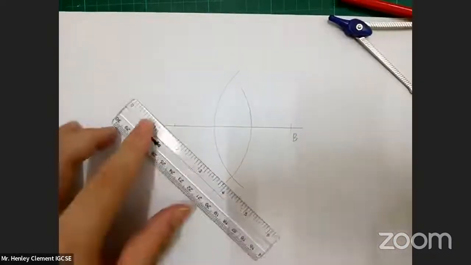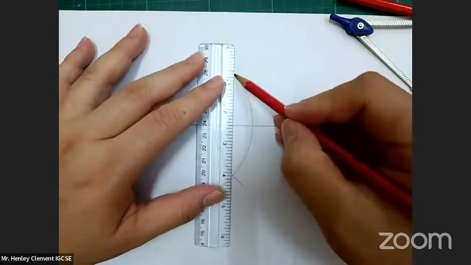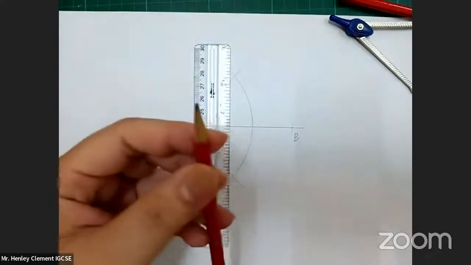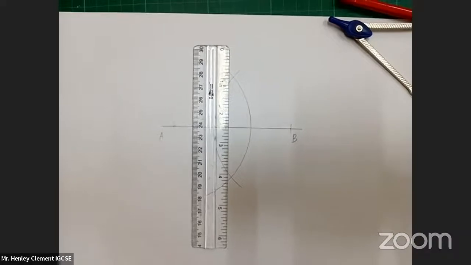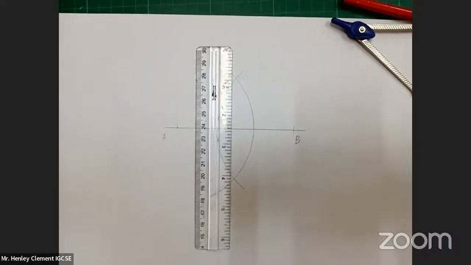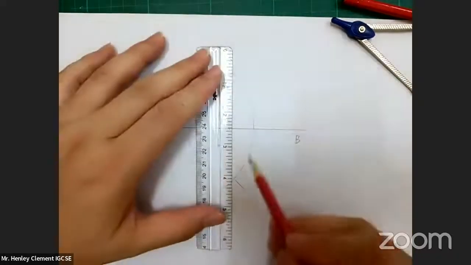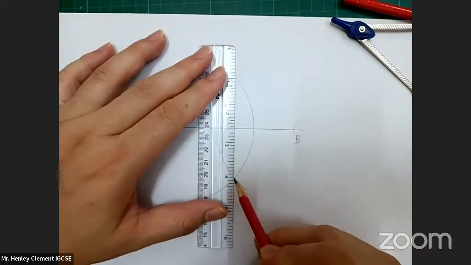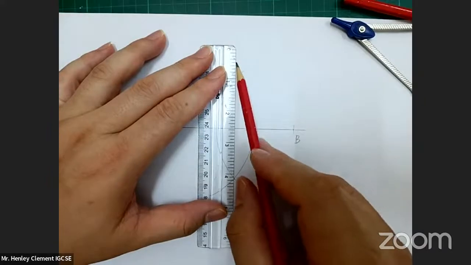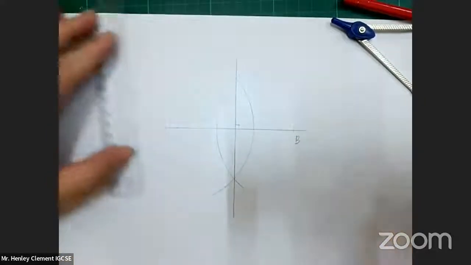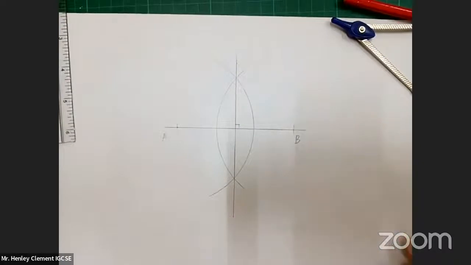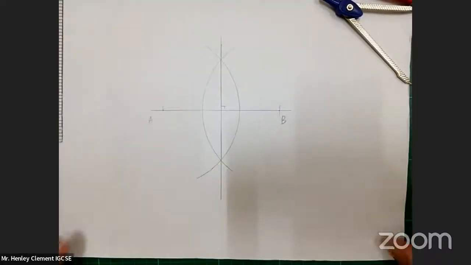Then you connect the line. Try to make the pencil tip as short as possible. You may like to twist your pencil to make the line nicer. This is a simple idea of how to bisect a line.